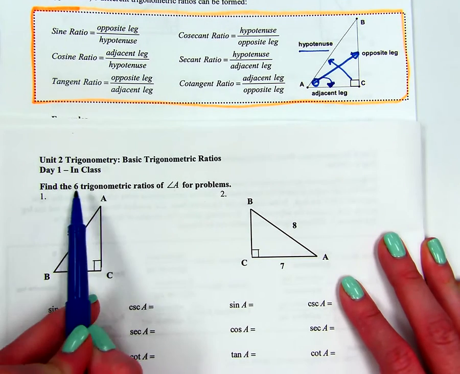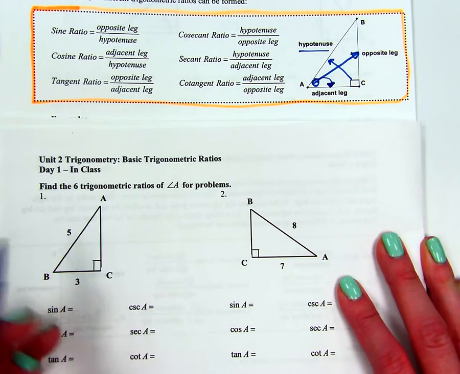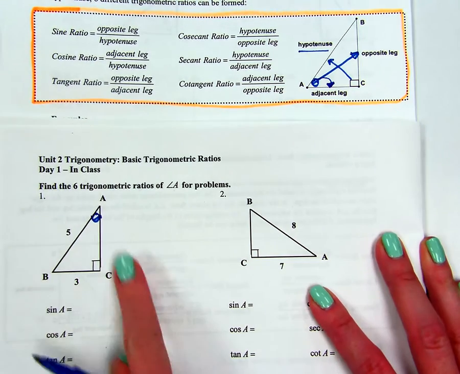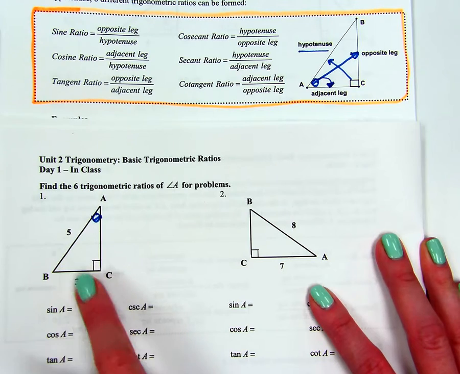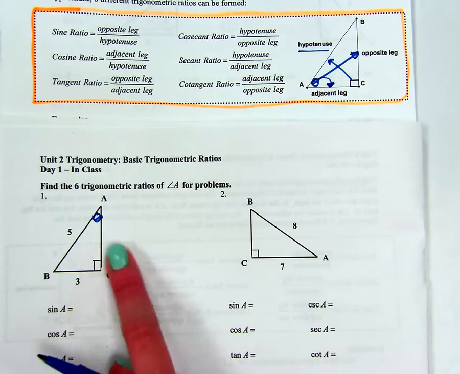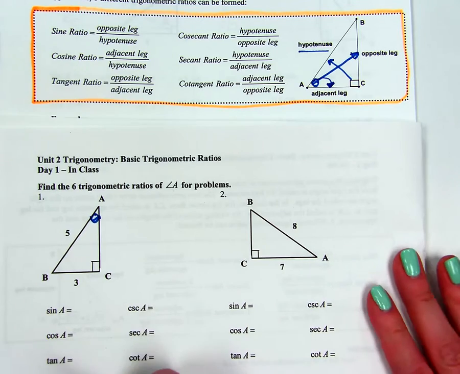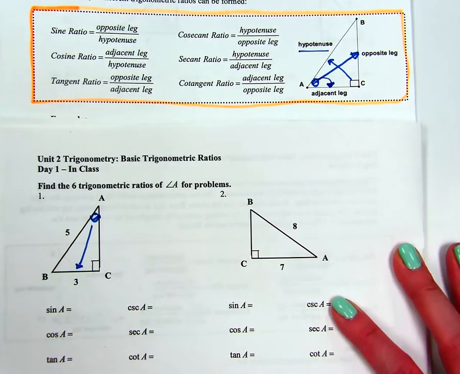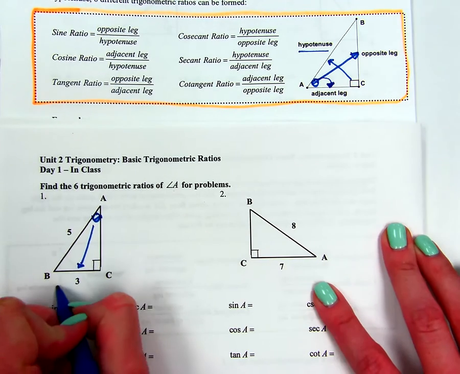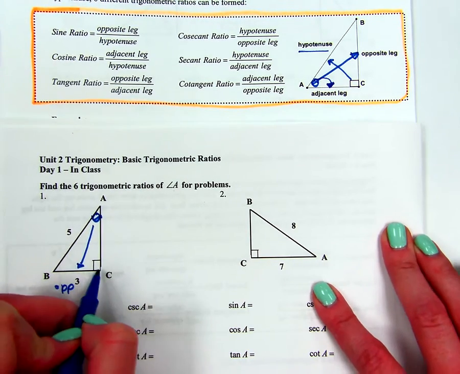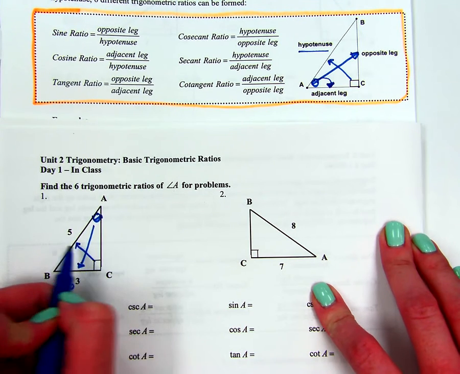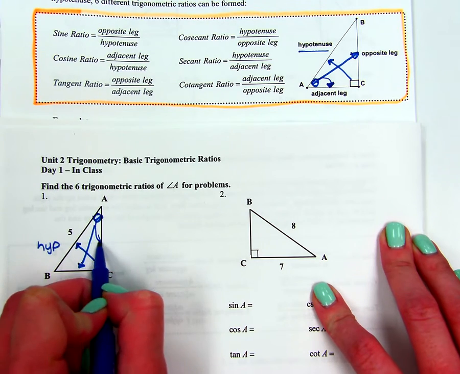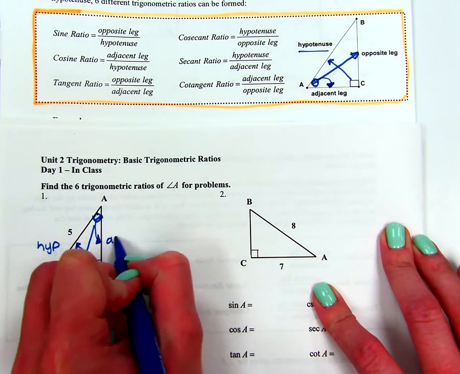Right here it says find the 6 trigonometric ratios of angle A. Like I said, we're going to label that with our theta right away. We're going to label all three sides, and then make sure we have a number for all three sides, so we'll solve for our third side if that's missing. The first thing I'm going to do is label my three sides. I'm going to draw an arrow directly across from my theta. That's opposite. Then remember the one across from your 90-degree angle is your hypotenuse. And right next to your theta that's not your hypotenuse is your adjacent.